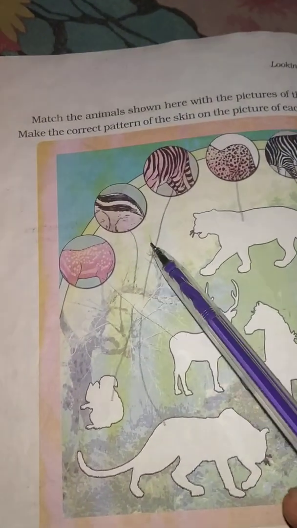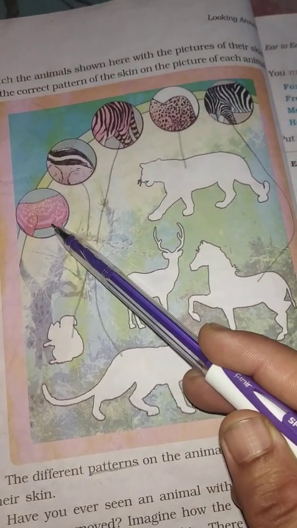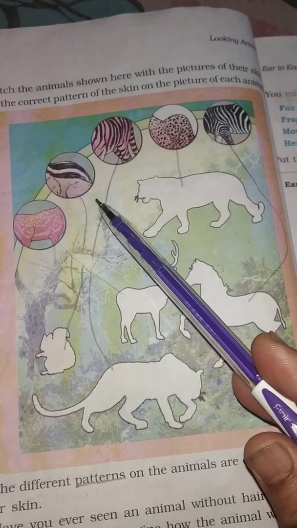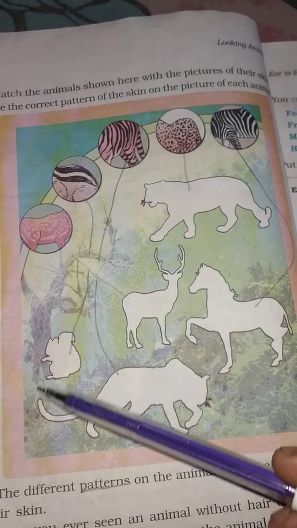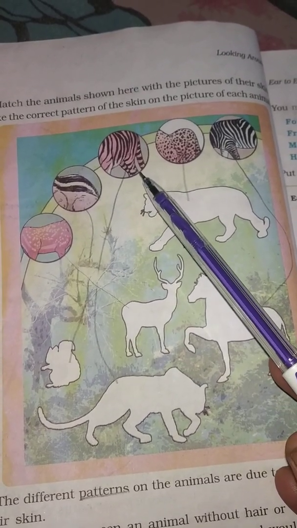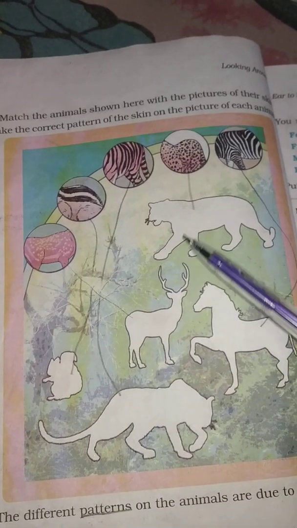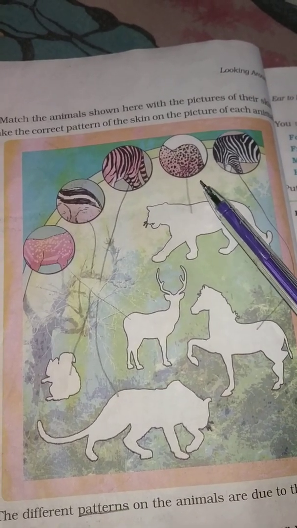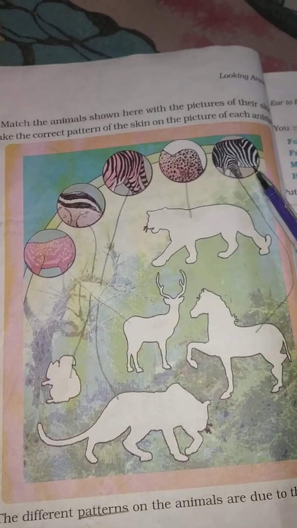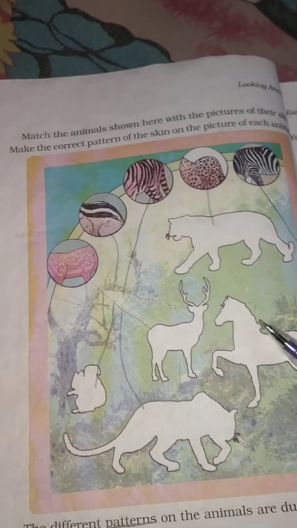The first pattern is of a deer, so match it with the deer. The second is of a squirrel, so match it with the squirrel. The third pattern is of a tiger, so match it with the tiger. The fourth pattern is of a leopard, so match it with the leopard. And the last pattern is of a zebra, so match it with the zebra.